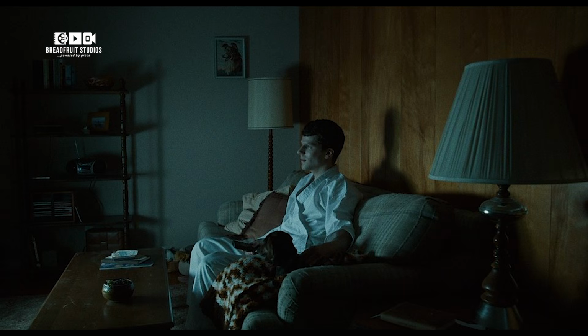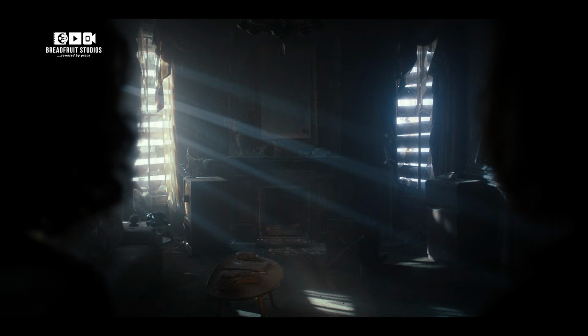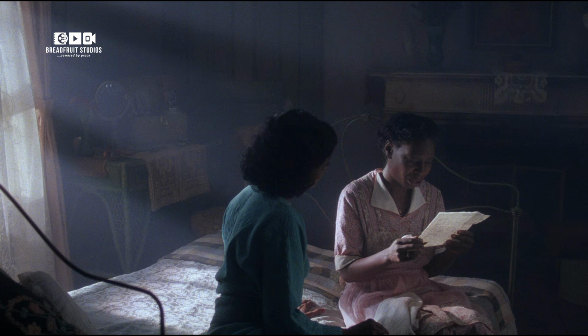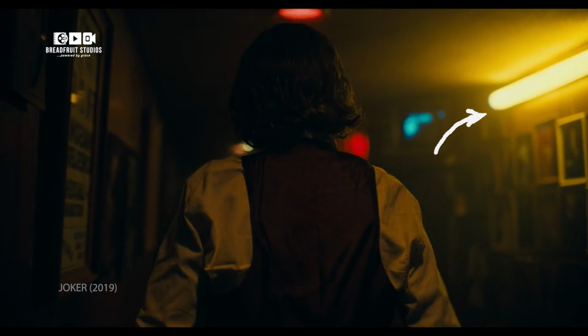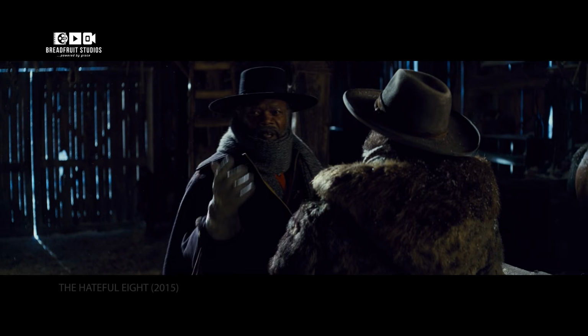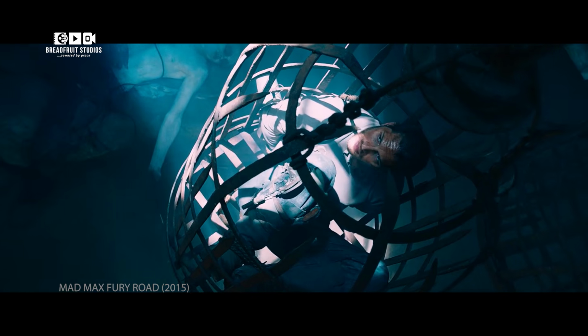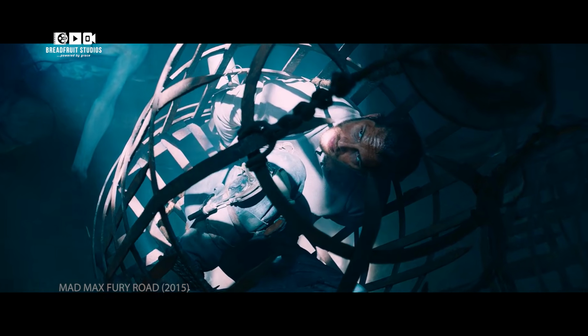Lighting isn't just about exposure. It's about shaping space, revealing emotion, and giving your image a sense of dimension. Even when working on a budget, use motivated lighting to break the scene into layers, shadows and contrast to sculpt your world, and rim lights to carve out your subject. Because when you master light, you master depth.